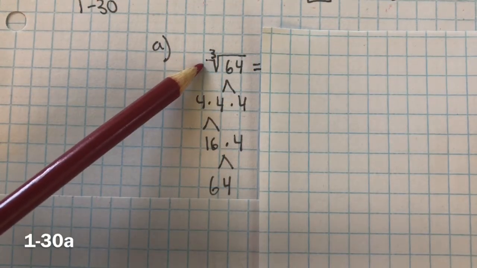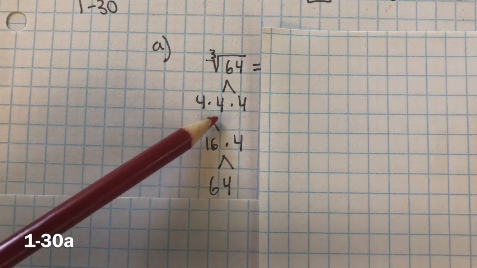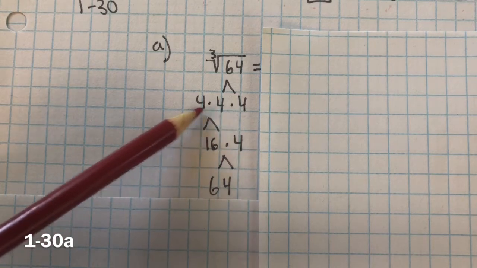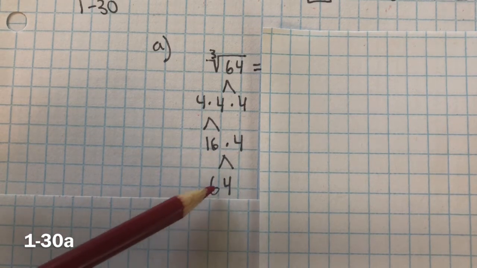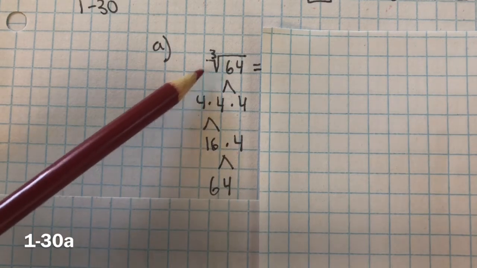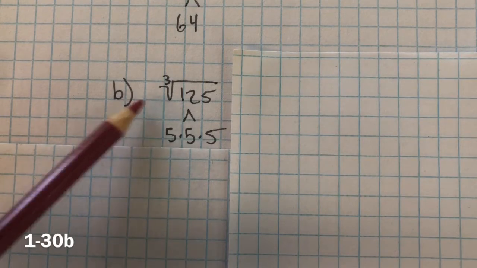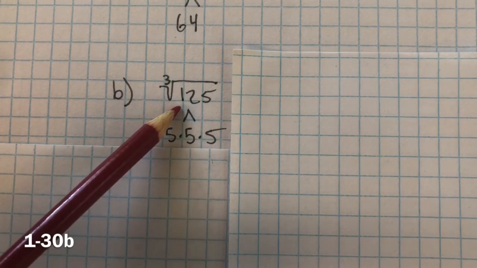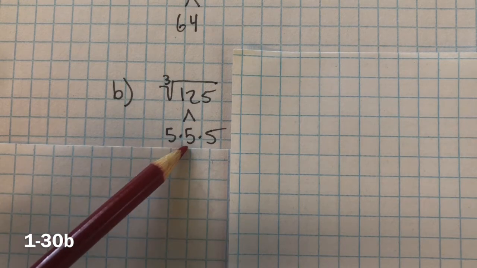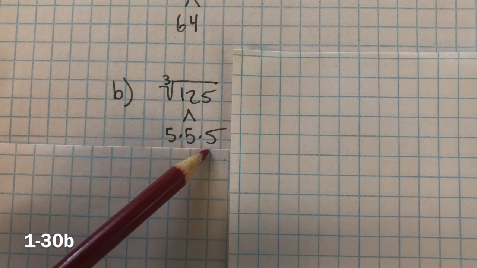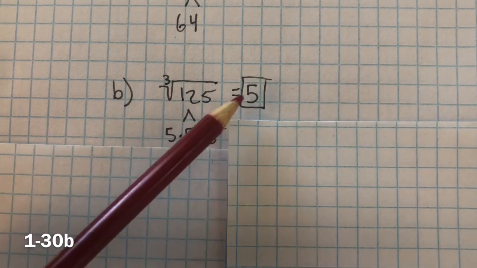Here's the cube root of 64. Well, when we factor it, we get 4 times 4, because 4 times 4 is 16. 16 multiplied by 4 is 64. So the cube root of 64 is 4. For problem B, what's the cube root of 125? Well, 5 multiplied by 5 is 25. Multiplied by 5 is 125. So the cube root of 125 is 5.